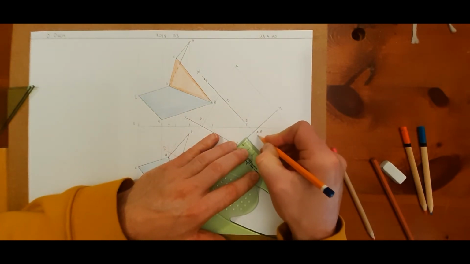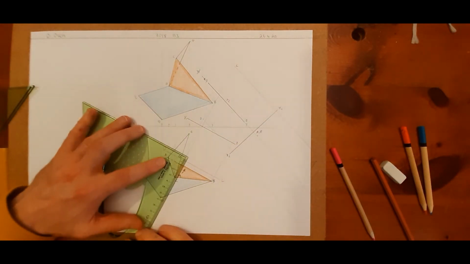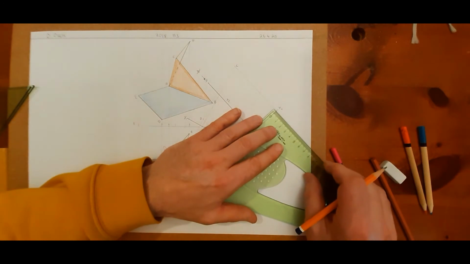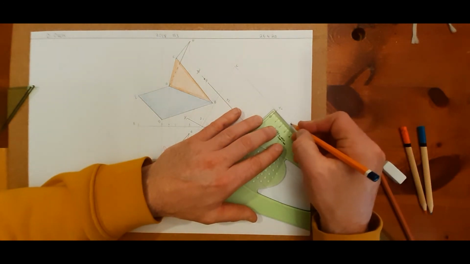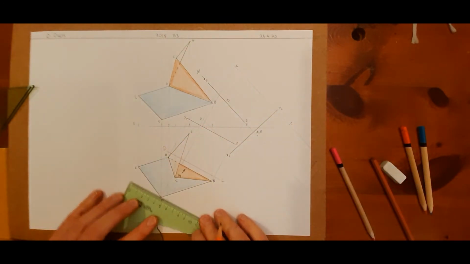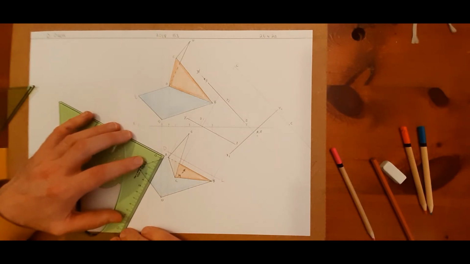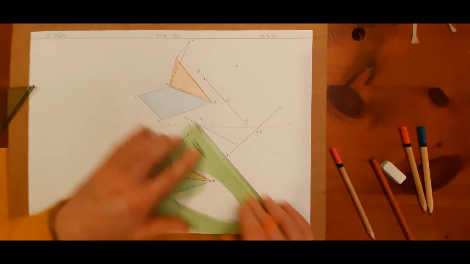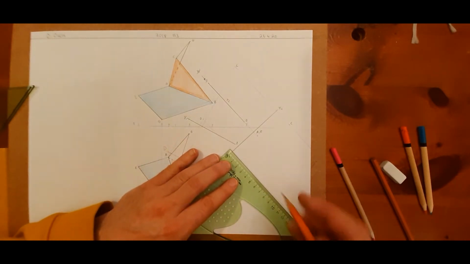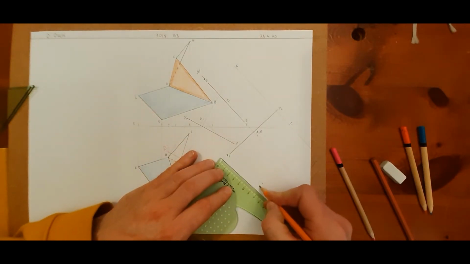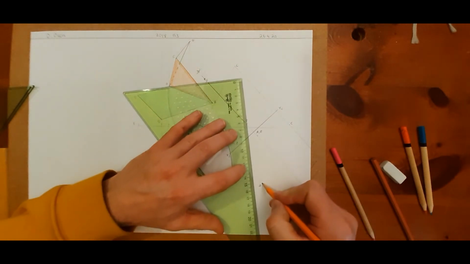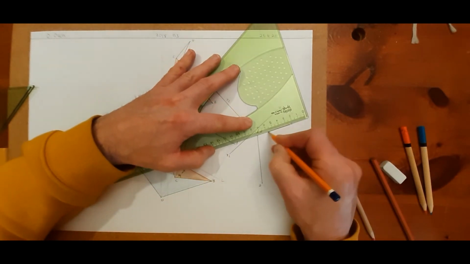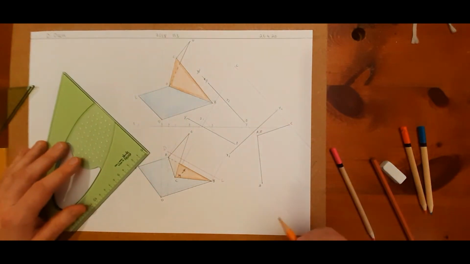So that's AB there as a point view. Point C. And then next we have D. And that there will get me the dihedral angle between the two planes.